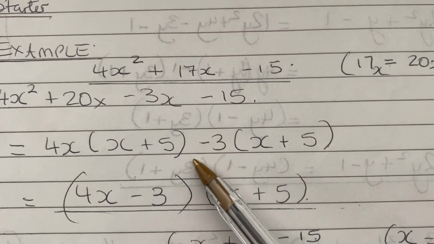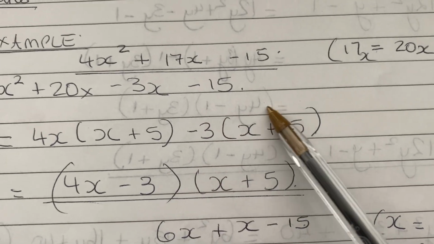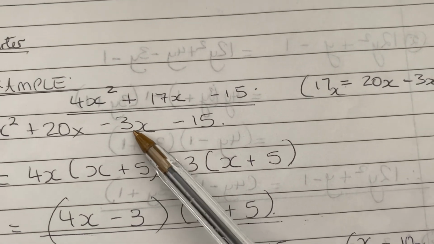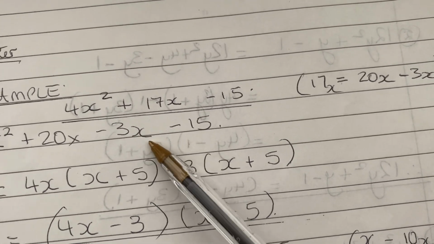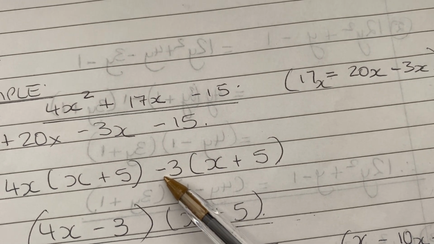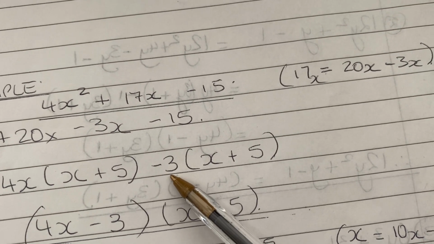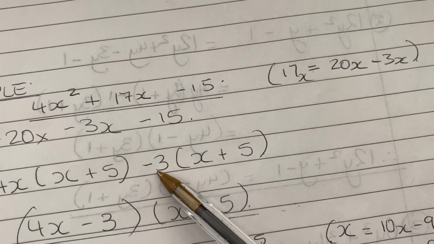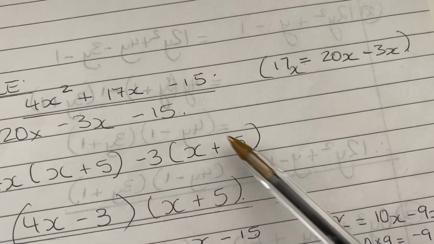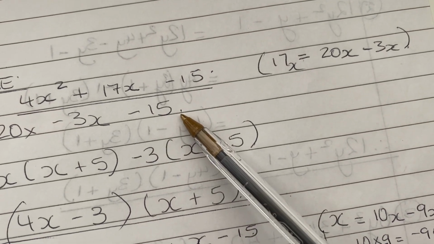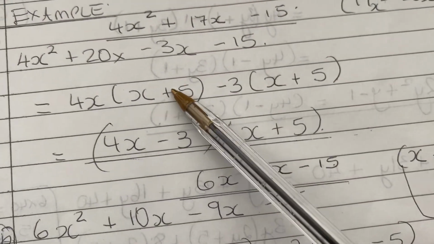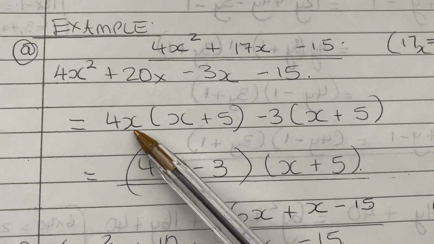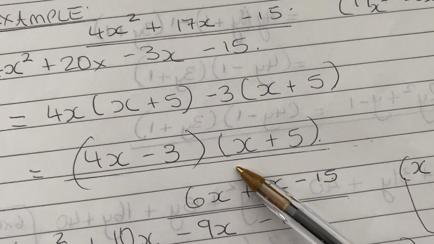But I need to get a number here. So to get x plus 5 in the bracket, the only number I can see from these two last terms is minus 3. So minus 3 times x will give me minus 3x. Minus 3 times 5 will give me minus 15. So now, the first bracket is x plus 5, and then the second one is 4x minus 3.